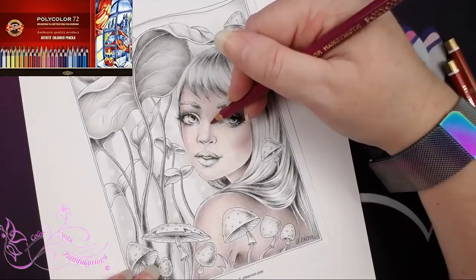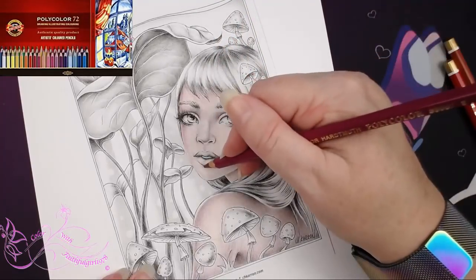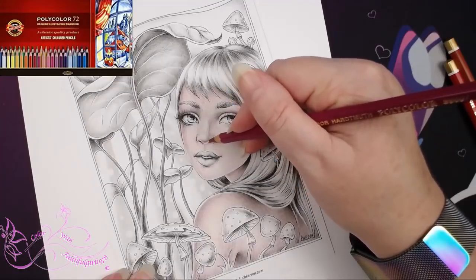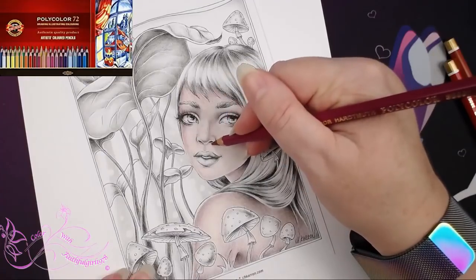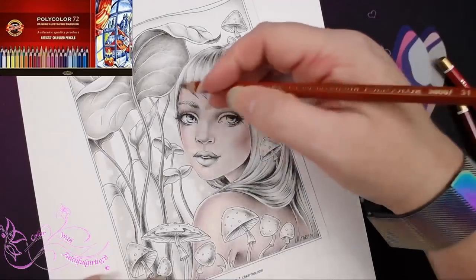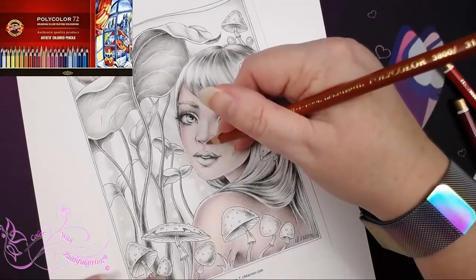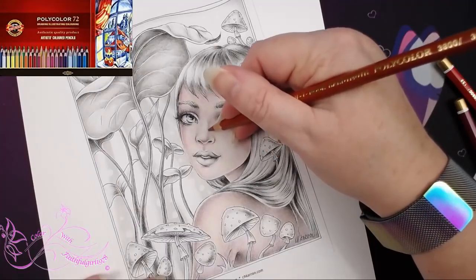I've just increased the depth there on her nose, just under her chin a little bit. And then the brown over the top of that. I've skipped out the light purple for now.